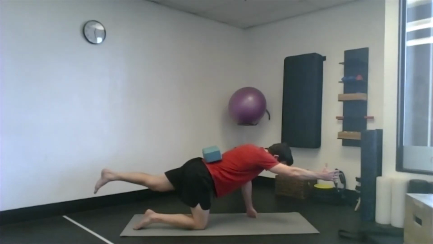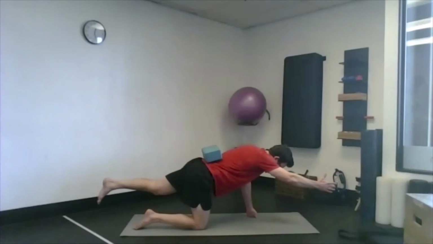And again, think pubic bone towards sternum. Activate that lower abdomen. That might mean your limbs come closer to the floor. That's okay. Whatever helps you maintain neutral spine. Hold here for another breath. Should feel very active.